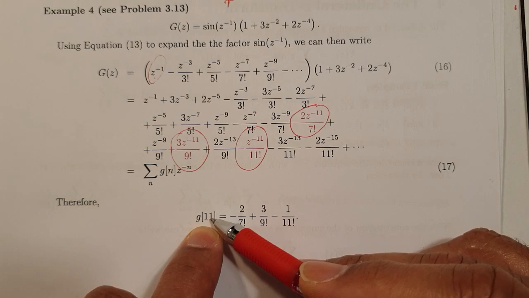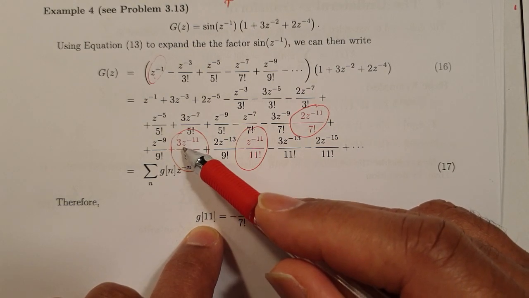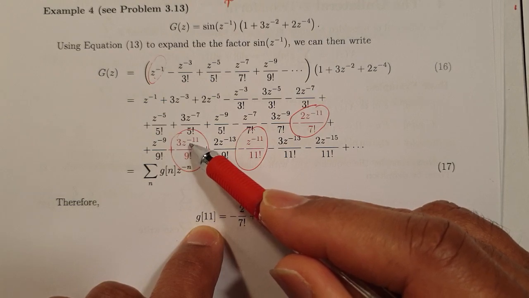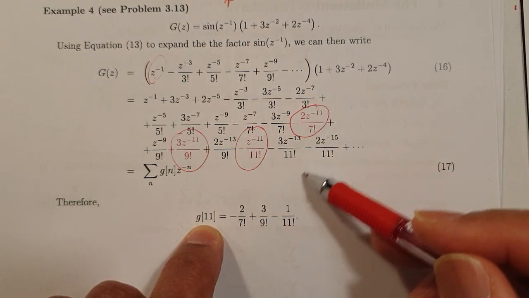So g of 11 is the coefficient associated with the power z to the minus 11.